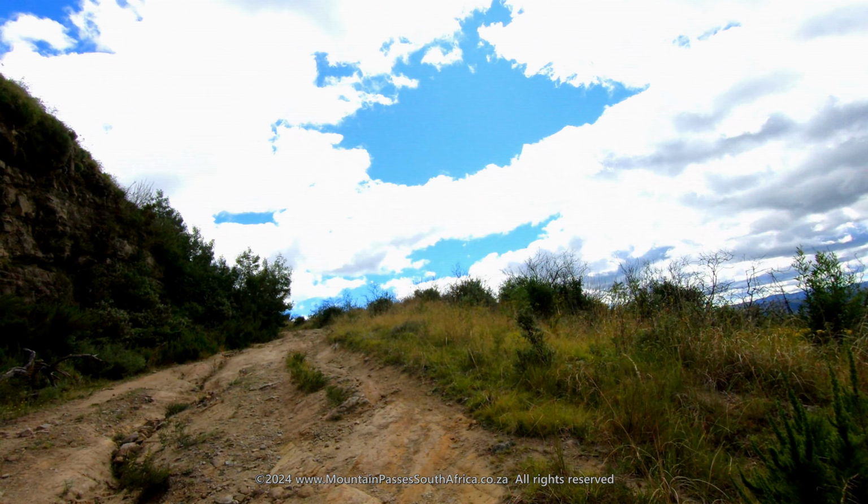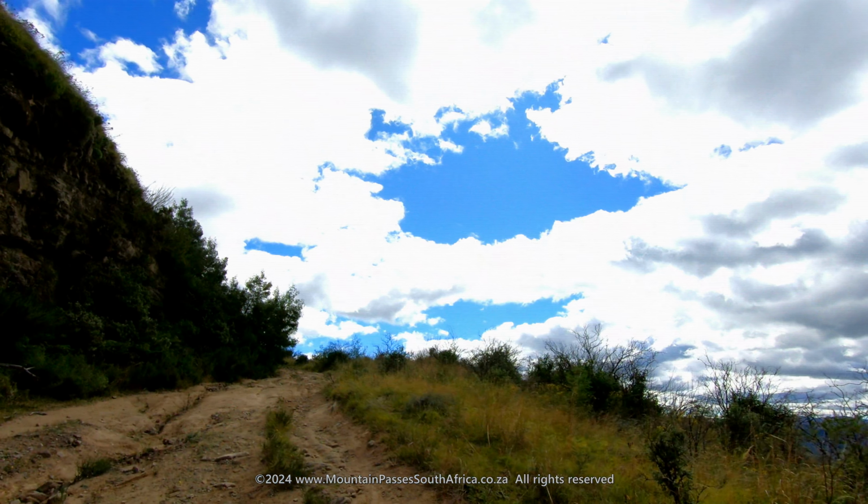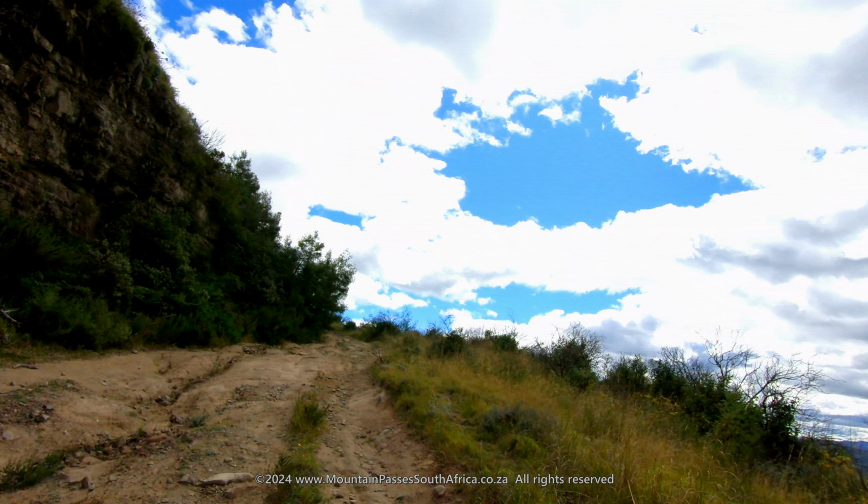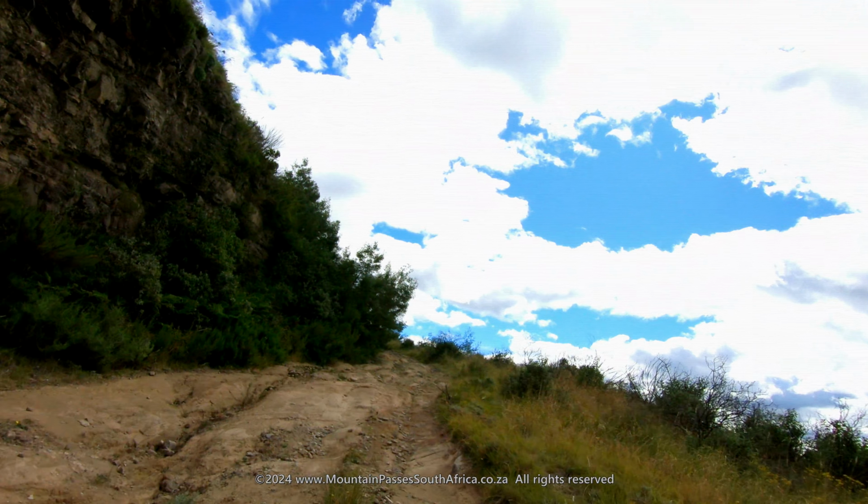Part 7 of the Katberg Pass sees the road climbing ever higher over some tricky terrain with deep ruts and rock steps to eclipse the 1,500 meter contour line.